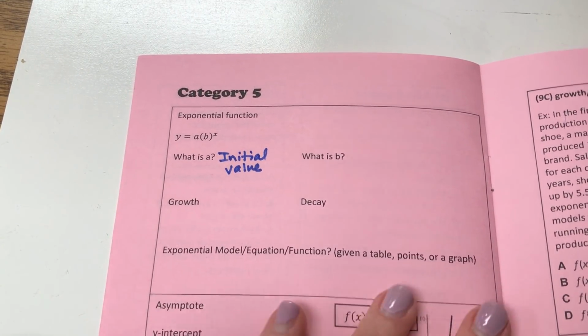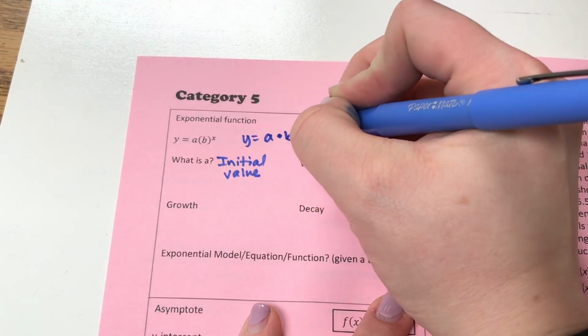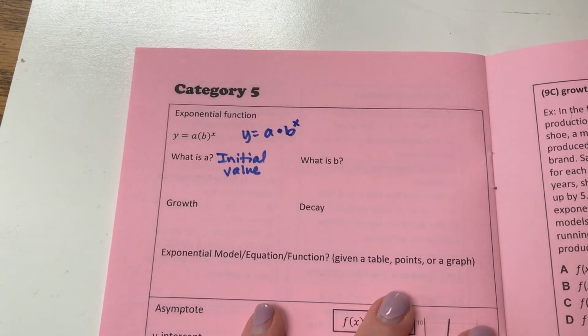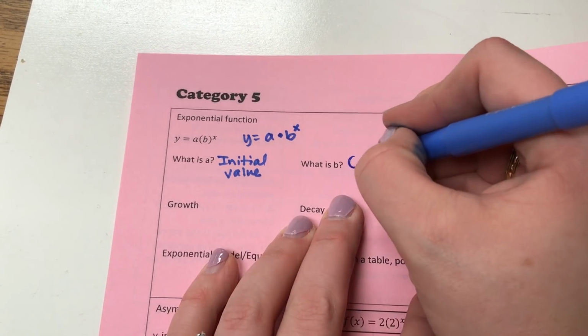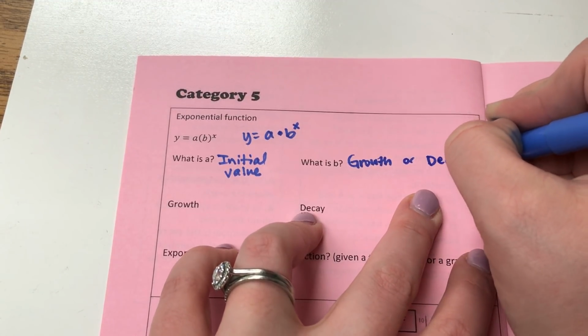The b, so it's usually either in parentheses, or it could also be written just a times b. You might not see parentheses, but a lot of times it's in parentheses. That b is your growth or your decay factor.